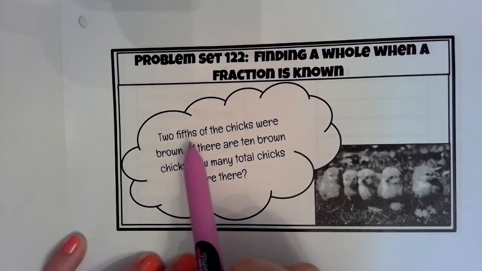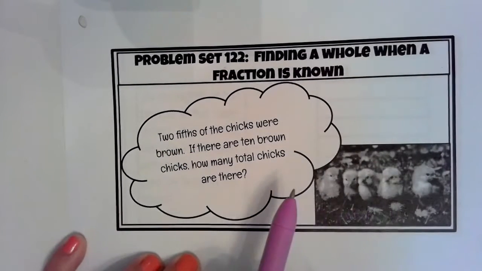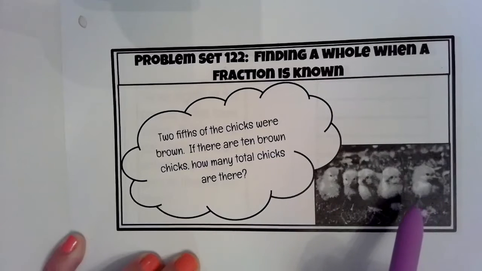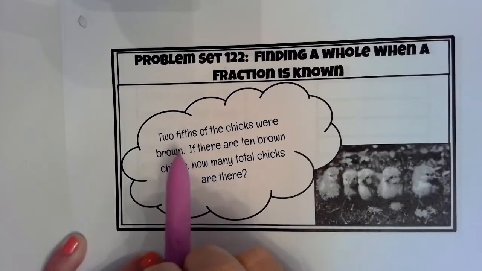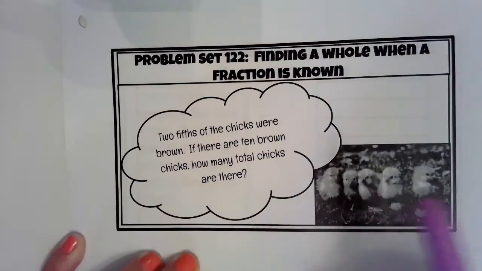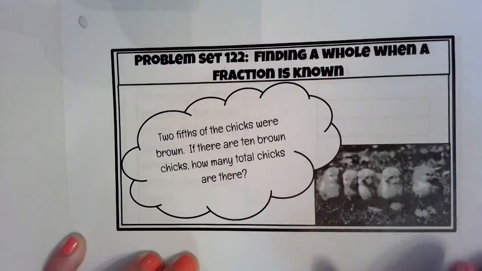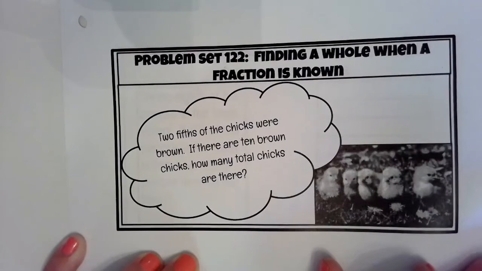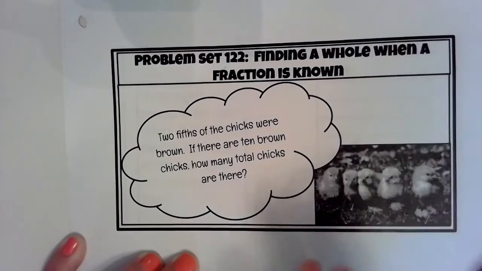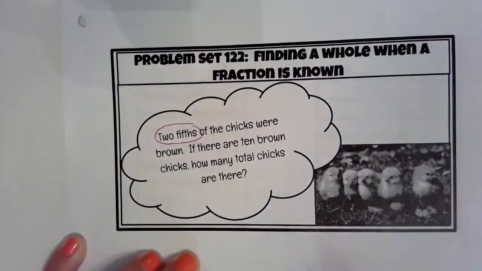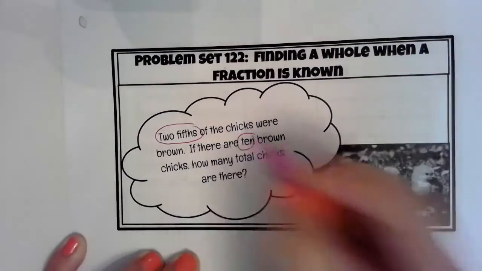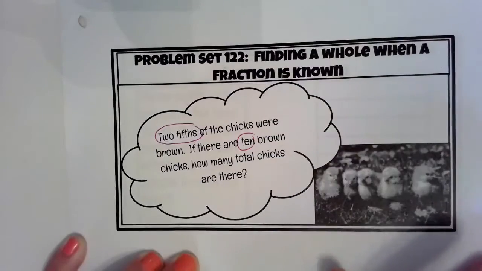2/5 of the chicks were brown. Now don't actually use this picture to help you solve the problem. It's just there because it's cute. Little chicks are so cute. 2/5 of the chicks were brown. If there are 10 brown chicks, how many total chicks are there? Okay, so what we know is that 2/5 of the chicks were brown. We know that 10 are brown. So how many total are there? Go to the next box.